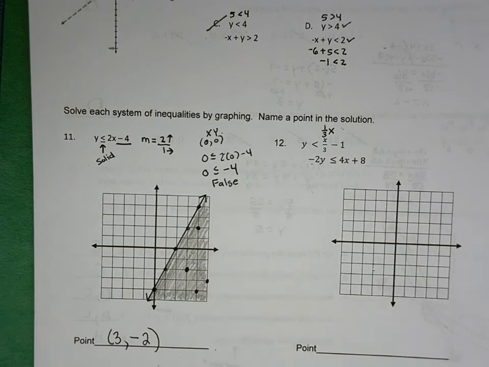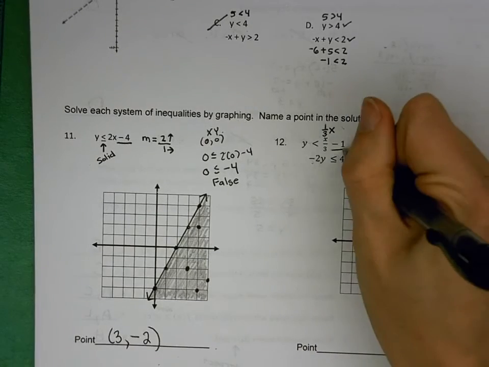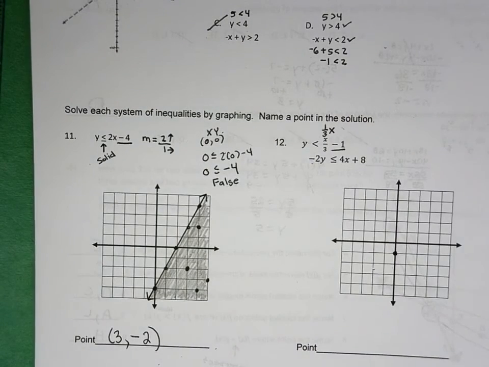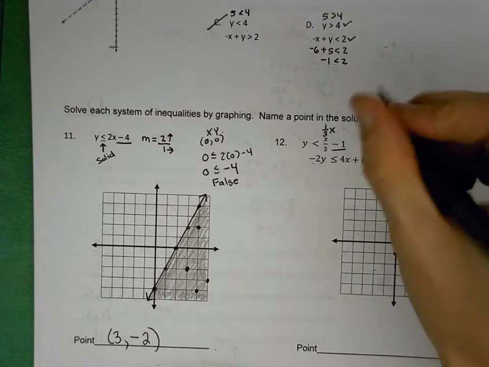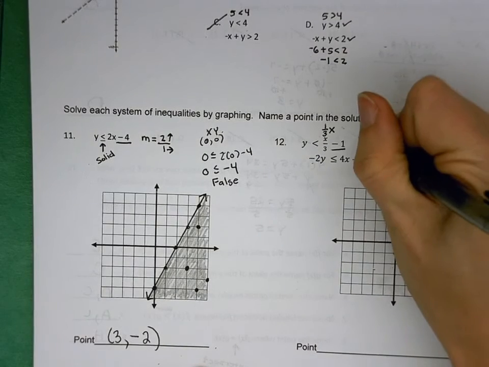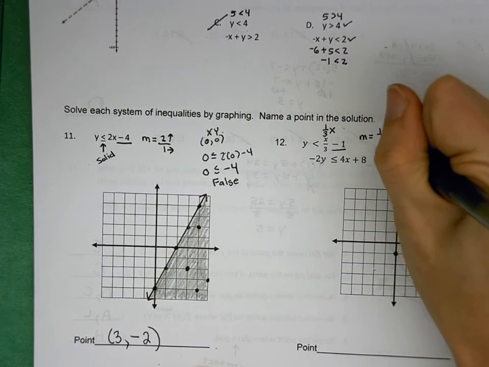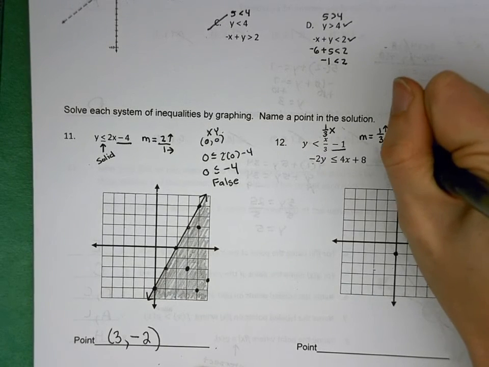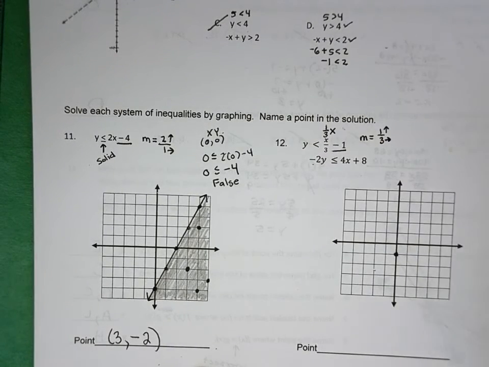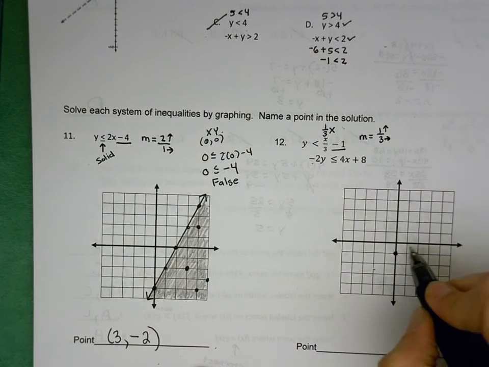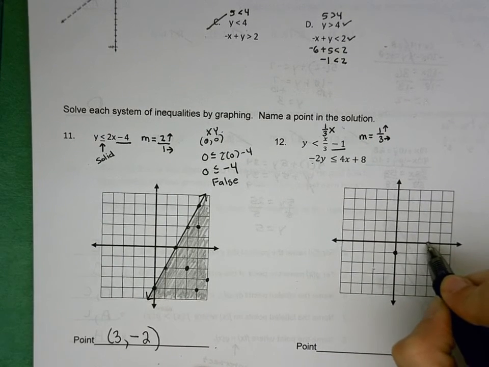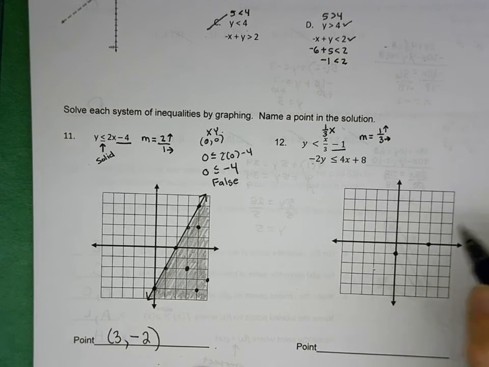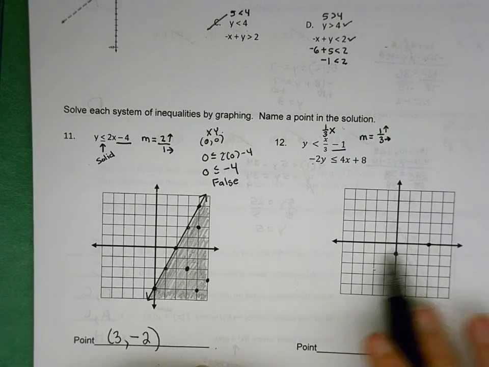Okay, we have our b is negative 1. And then my m in this case is going to be my 1/3. Which means I'm going up 1 and right 3. Okay, so here we go. Up 1, right 3. Okay, and up 1, right 3, I ran out of graph. I mean, you could add graph if you wanted to. Technically, you only need 2 points to make a line though.